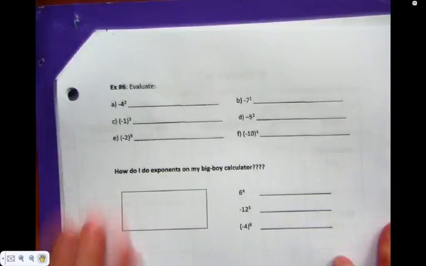If there are no brackets or no parentheses, the answer is going to be negative. If there are brackets and the exponent is even, it will be positive. If there are brackets and the exponent is odd, it will be negative. Those are the three rules that are going to help you out with these negatives.